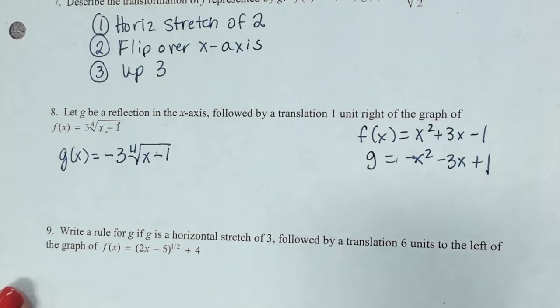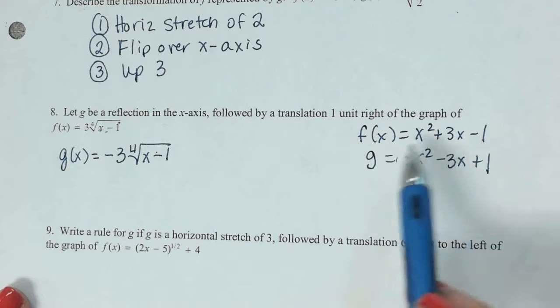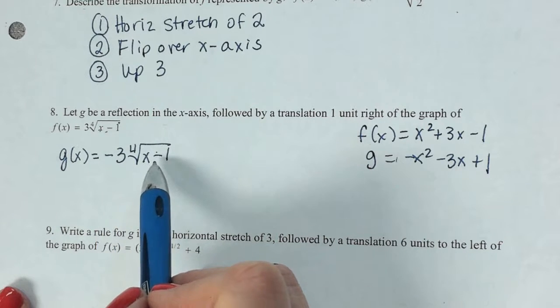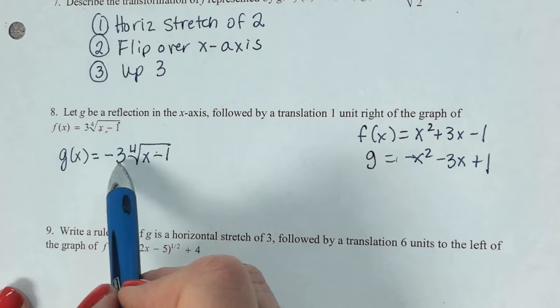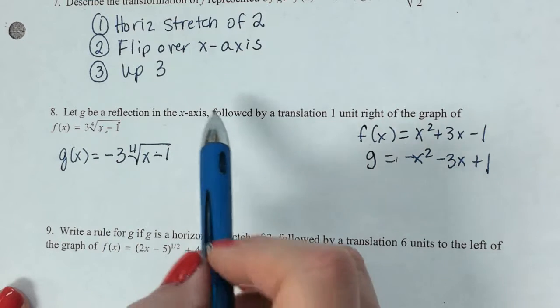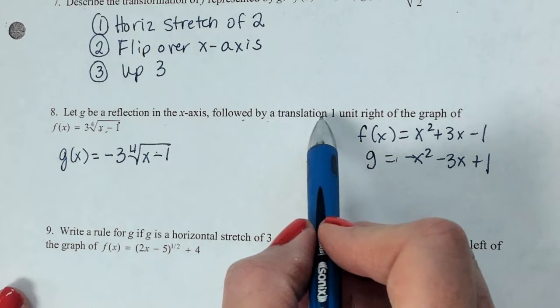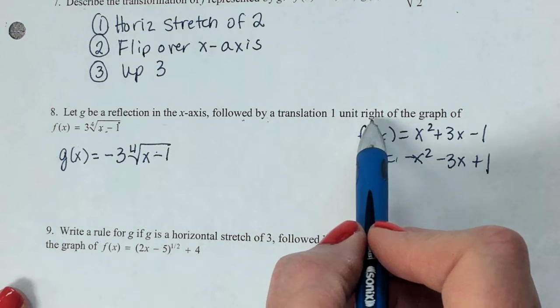Yep. So in this case, the entire function gets multiplied by -1. But if we have a radical, we can't go inside of it. So it's just going to be the negative on the outside. So there's the difference.